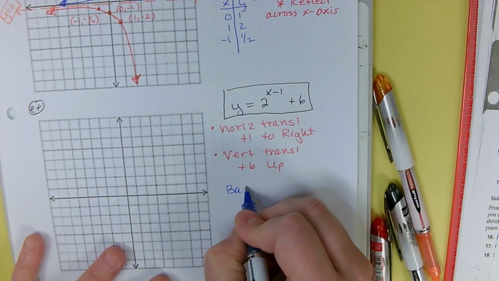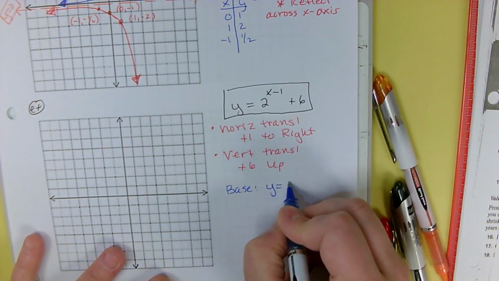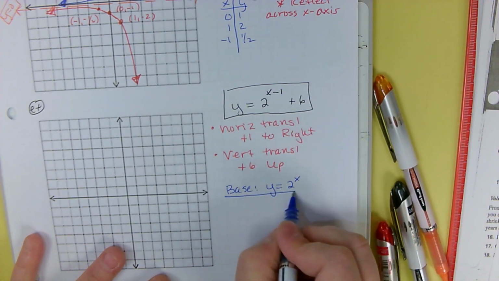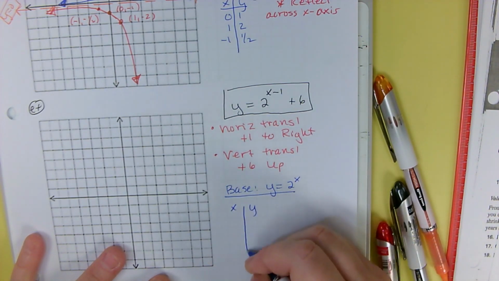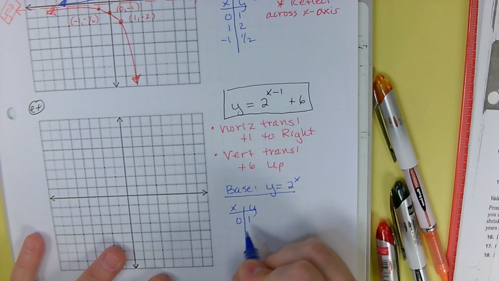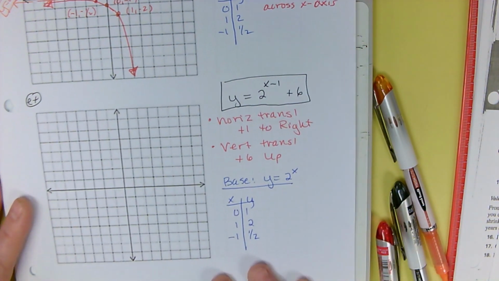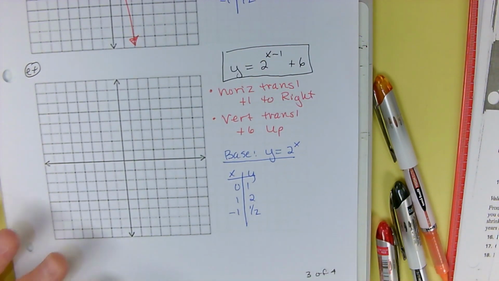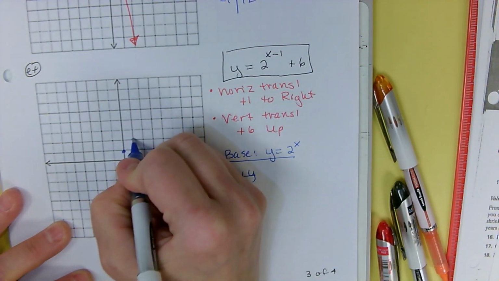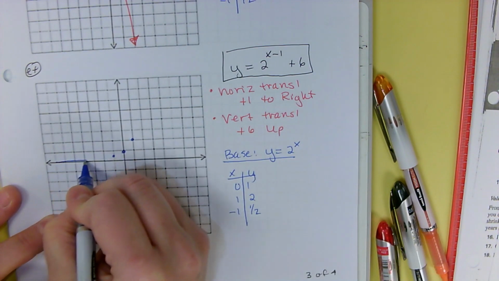All right, so our base graph is y equals 2 to the x. And I'm just going to copy those same points that we did: (0, 1), (1, 2), (-1, 1/2). Okay, so go ahead and plot your base graph.